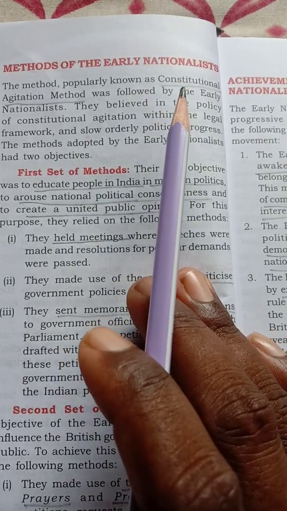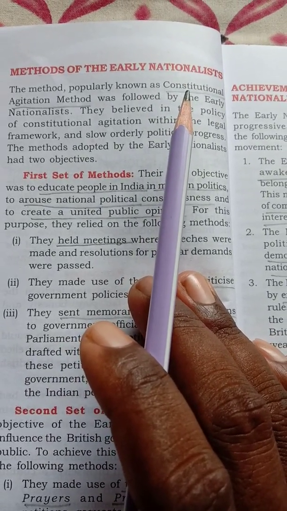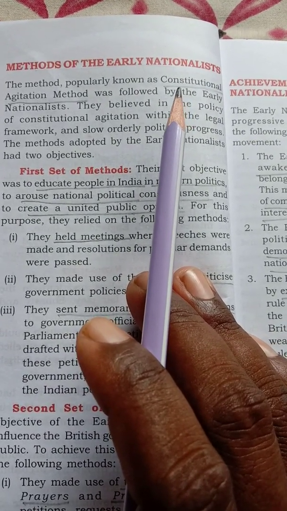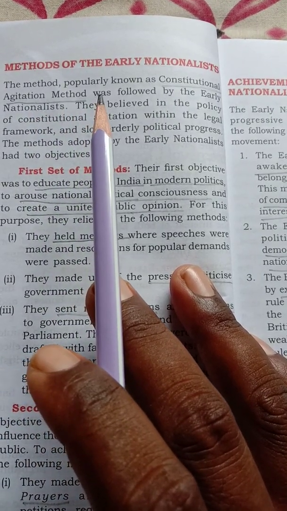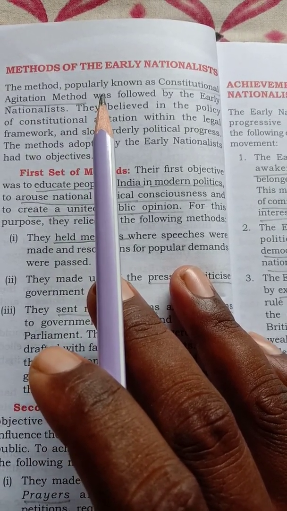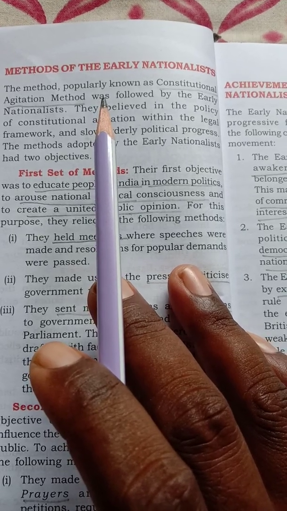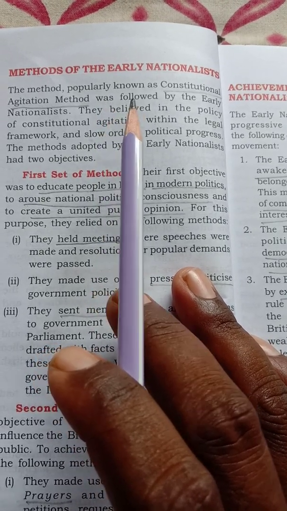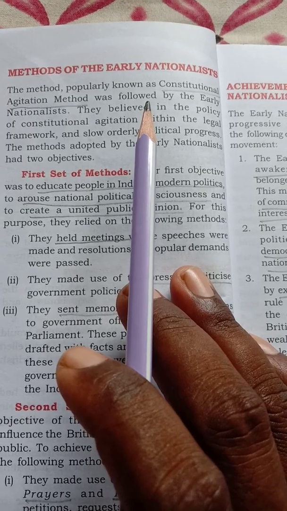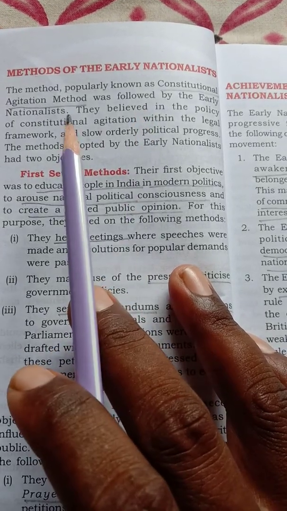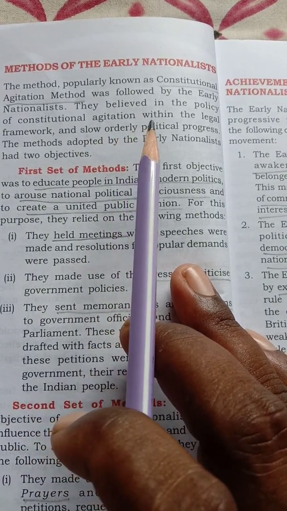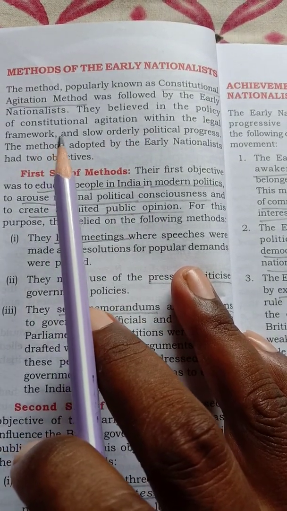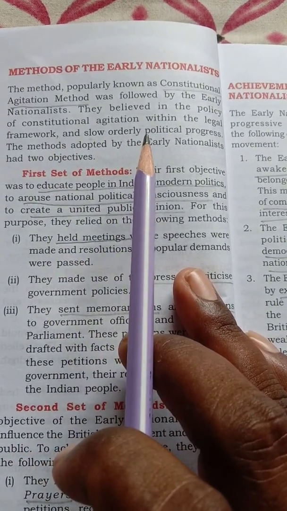This was the first method they implemented, called the constitutional agitation method, and they wanted to put forth their demands to the British government by constitutional system. They believed in the policy of constitutional agitation within the legal framework and slow orderly political progress.